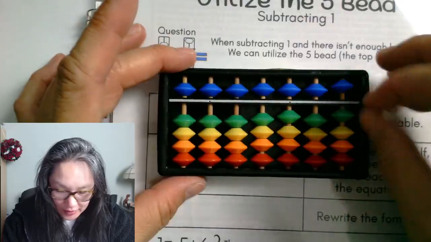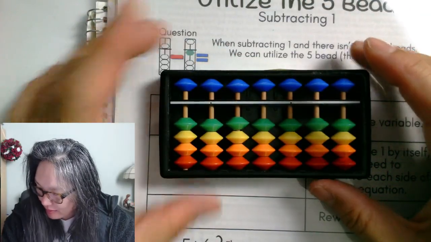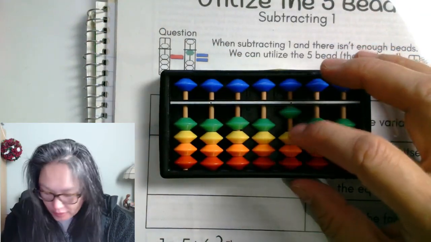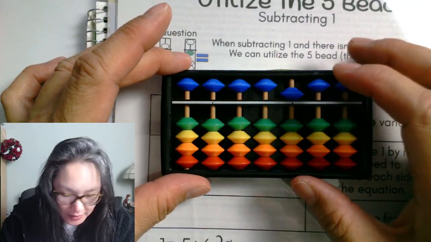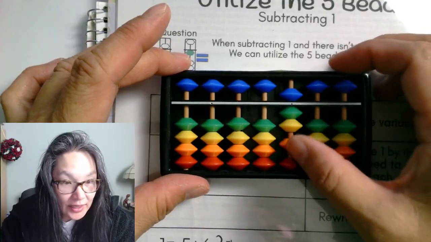So what we're doing is we're reading the abacus. Hello, everybody. What we're going to do is count 1, 2, 3, 4, and then 5. I hope you guys can hear me. 5, 6, 7, 8, 9.